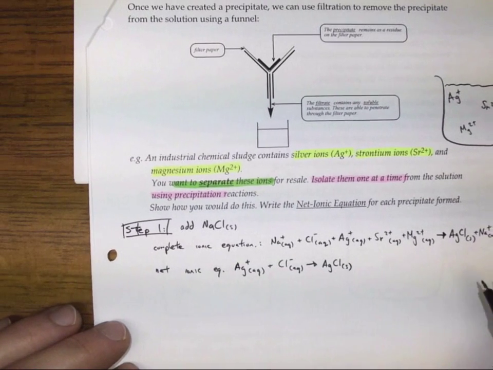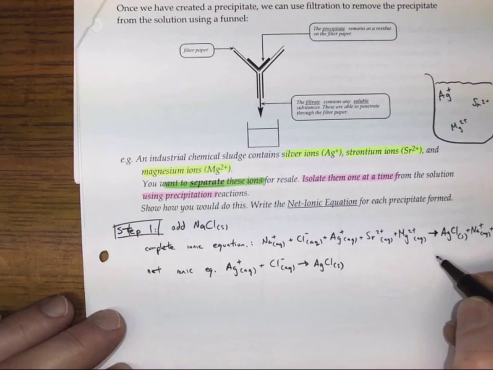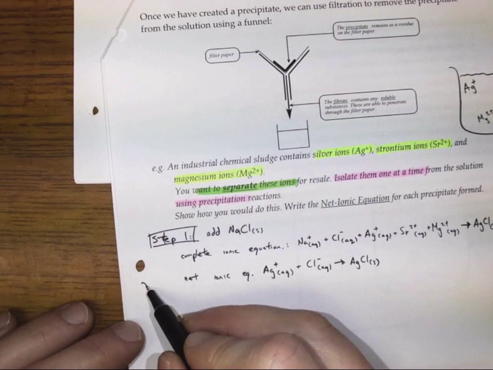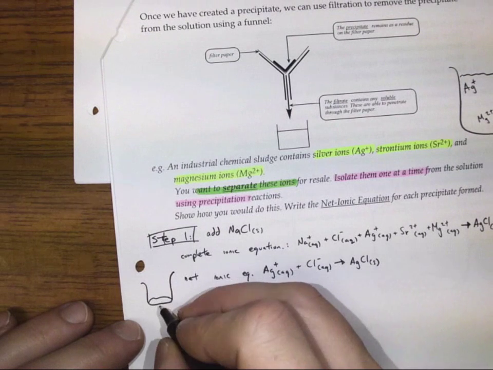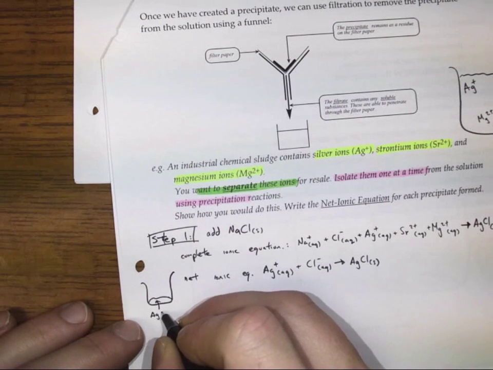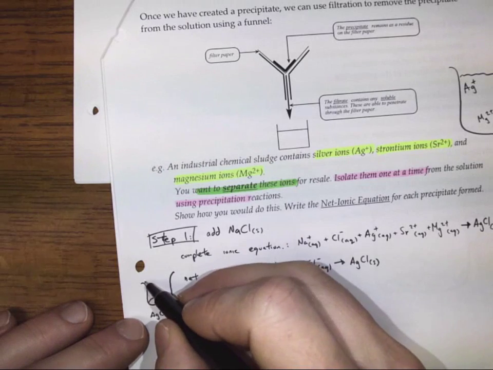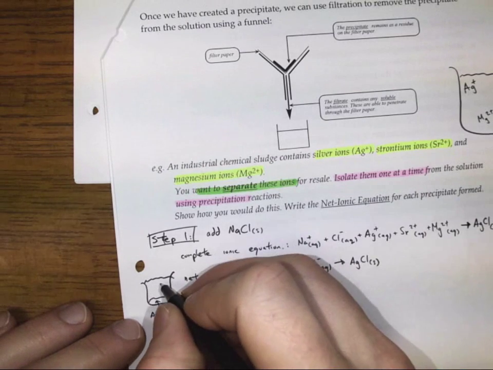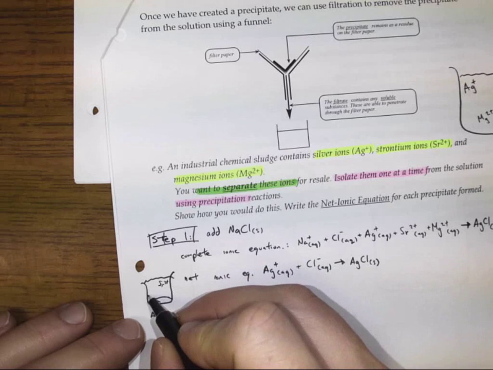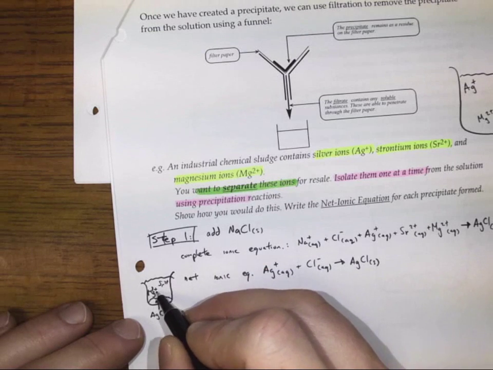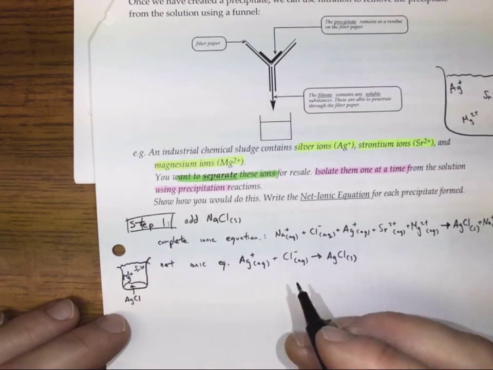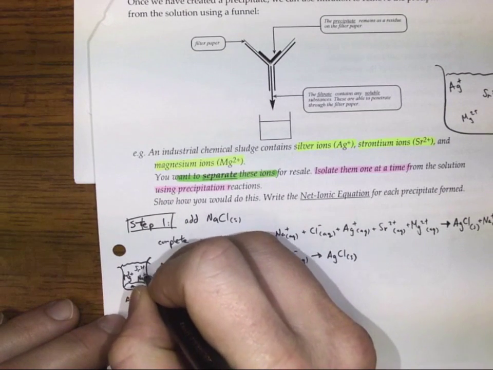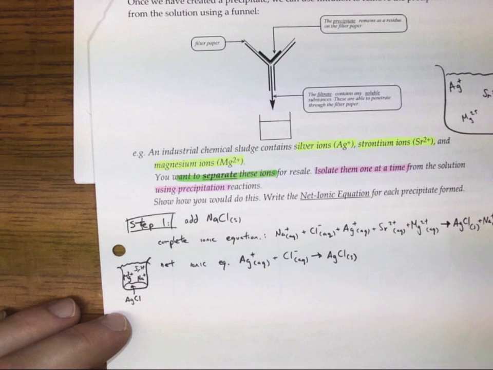Now I'm going to have a solution after step one that has silver chloride at the bottom, and a solution with some strontium and some magnesium, and also that other spectator ion, which was sodium. I drew that kind of small, but I think you get the idea.